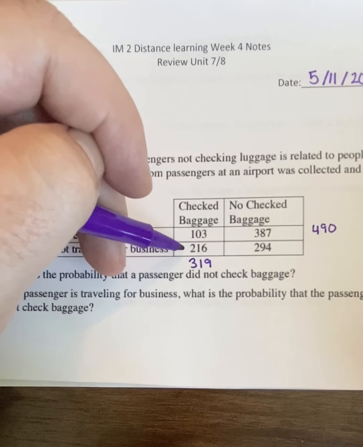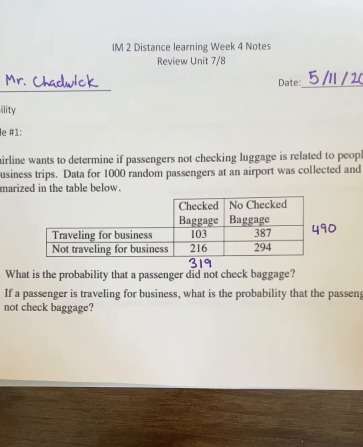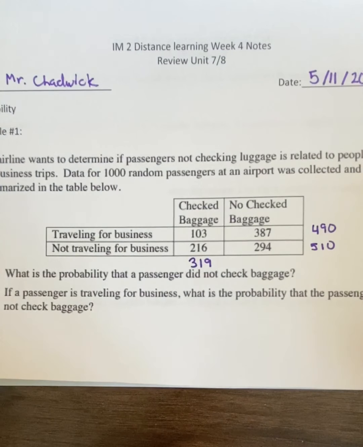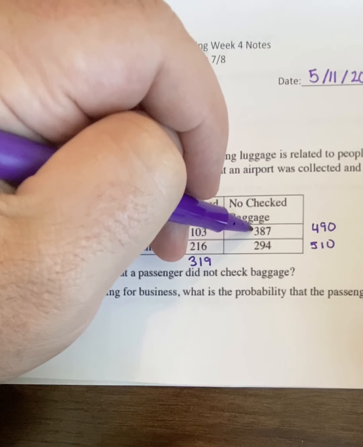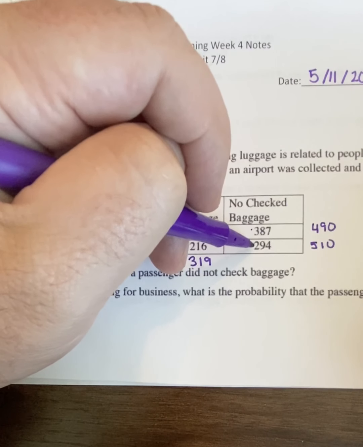What about the people not traveling for business? 216 plus 294, and that gives us 510. And then the people that did not check baggage, 387 plus 294.